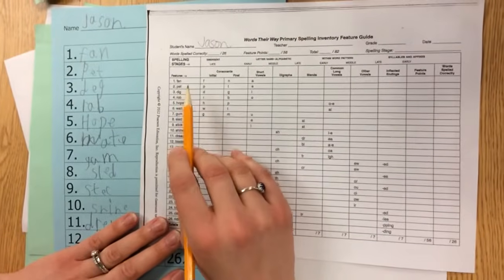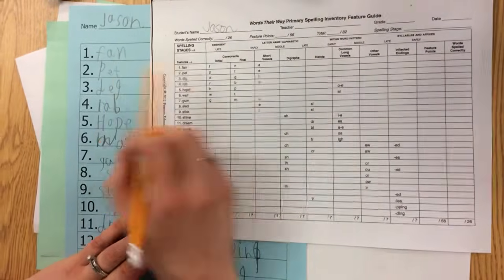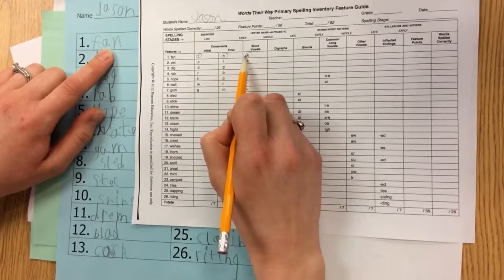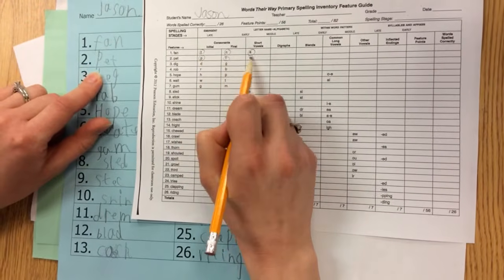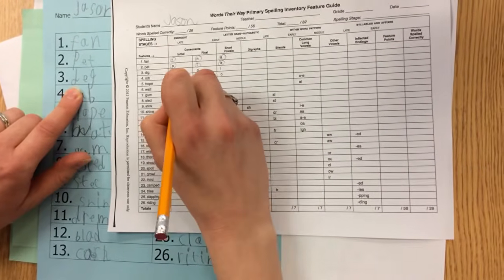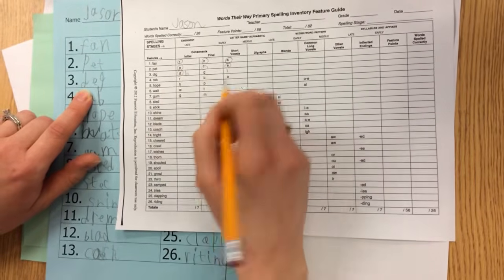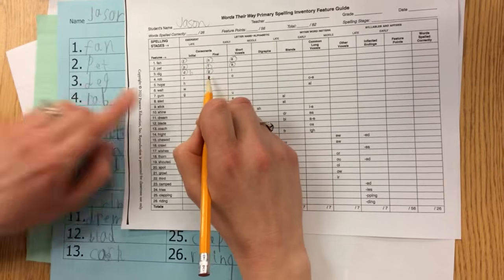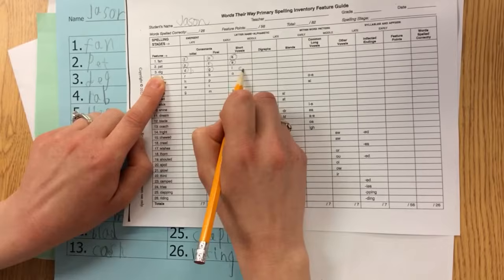Okay, so I'm doing a primary spelling inventory, first grade. So fan, he got correct. He got the F, the N, and the A. Pet, P, T, and E. This one is a reversal, so I'm going to note that it is reversed, but it still counts as correct. And then he put an E instead of an I, so I'm going to write that down here, that he put an E.